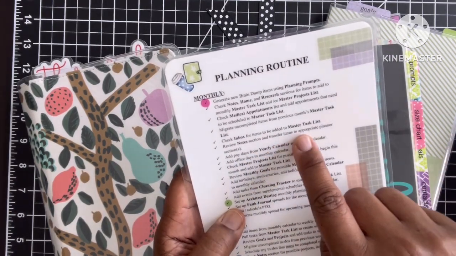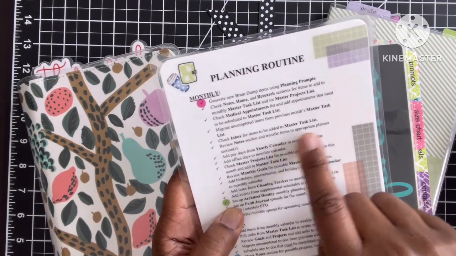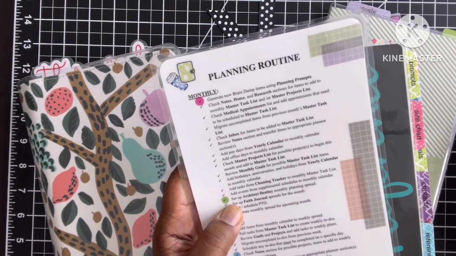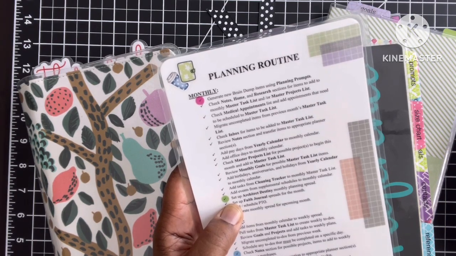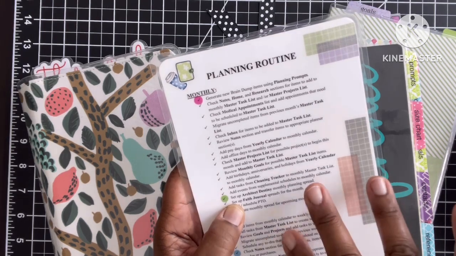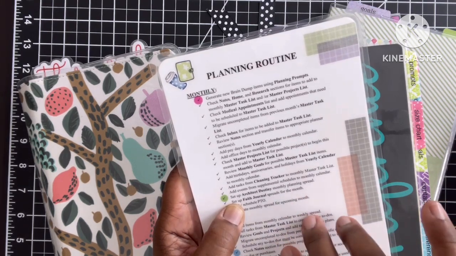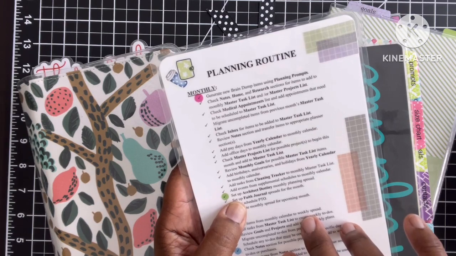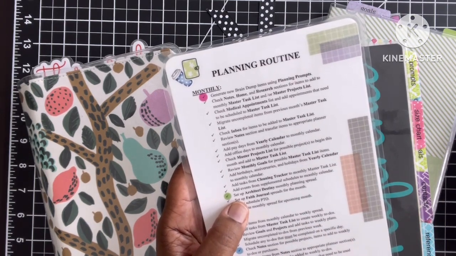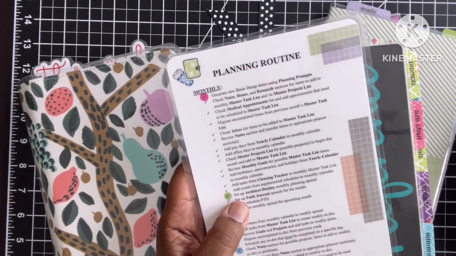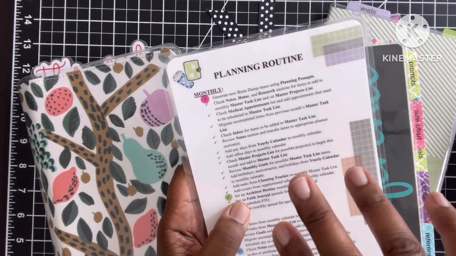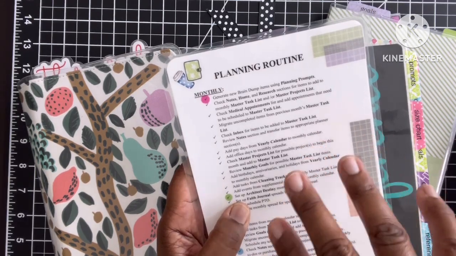Review the notes section and transfer items to the appropriate section in the planner. That is something that I used to do a lot more than I do now, because when I first came up with this planning routine, I was using a ring planner. I was using a Franklin Covey Classic, and I did have a big notes section in that planner.